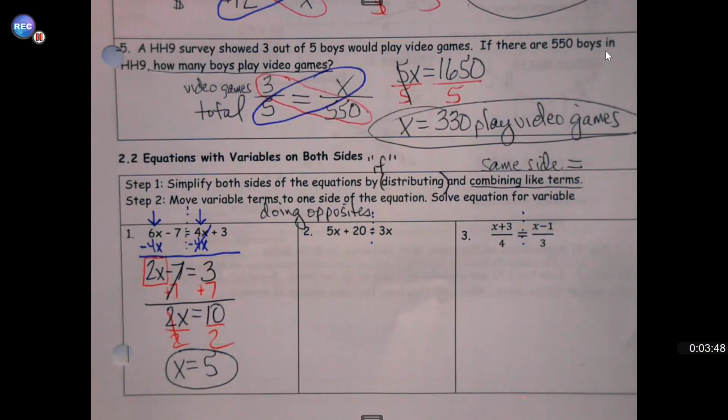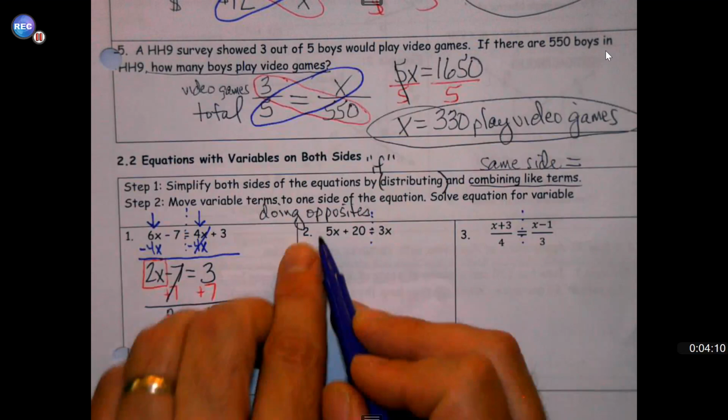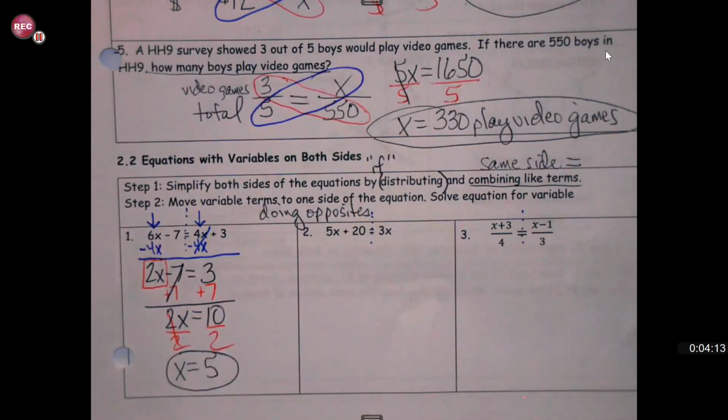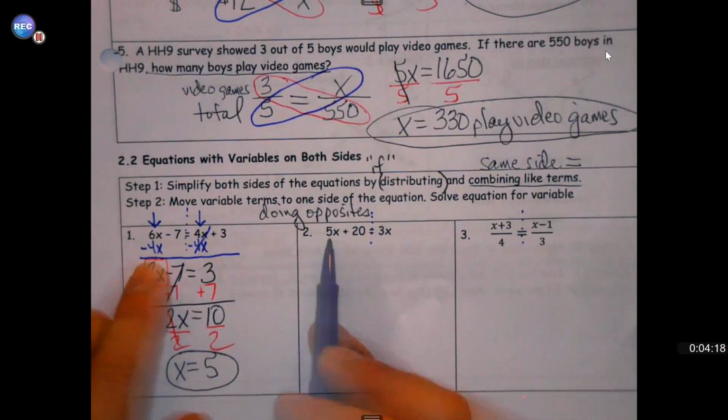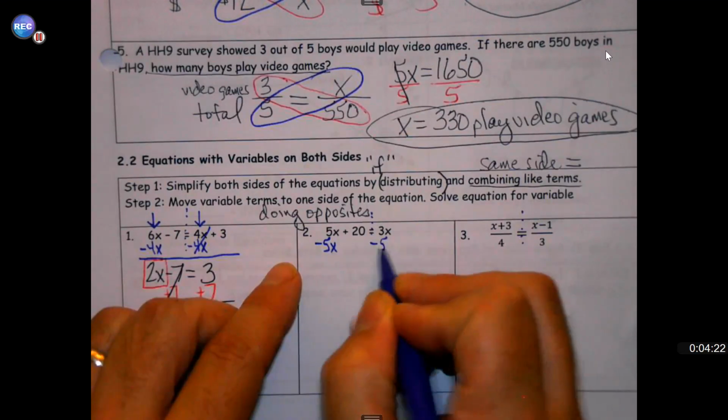Now, number 2 is a special case. Here, I would not suggest moving the 3x to the other side. You're like, okay, why not? Let me do it this way first, and then I'll show you why I don't think it's a good idea. So, since this side only has x, let's move everything to that side as far as our x's go. Use your first example as a practice. Opposite of plus 5x. We're going to minus this over.